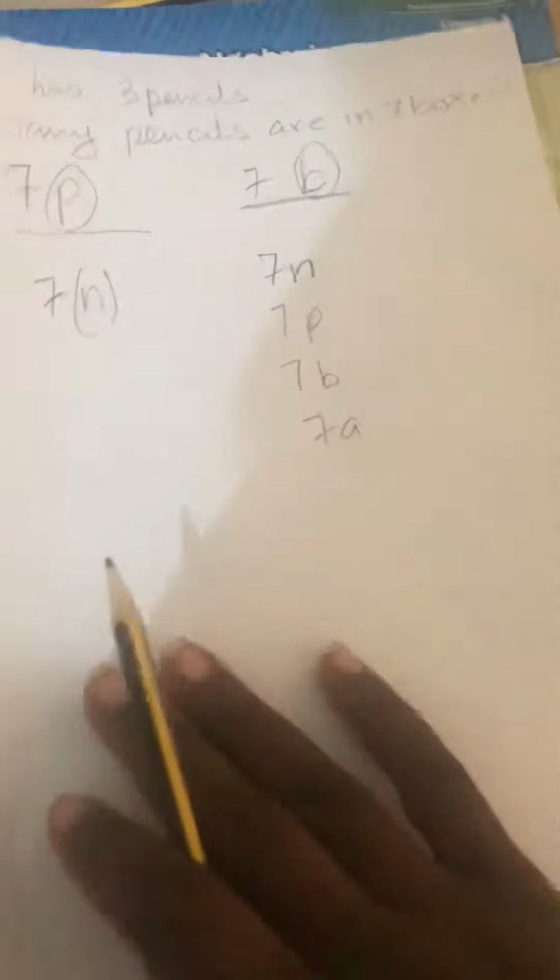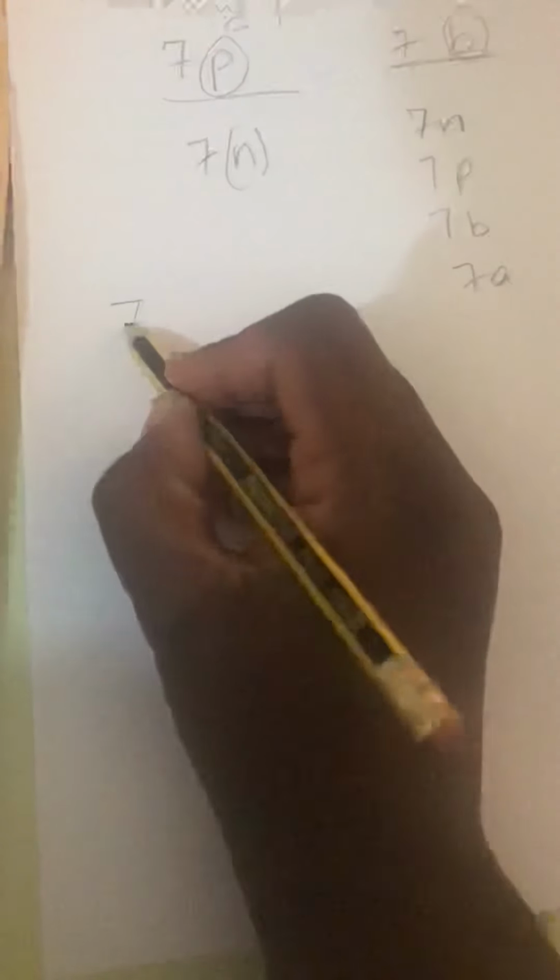Do we understand? So for me to answer this question, how many pencils? So I will say in my variable, N stands for the number of pencils. I have to define. So I have to say N is the number of pencils in a box. Okay?